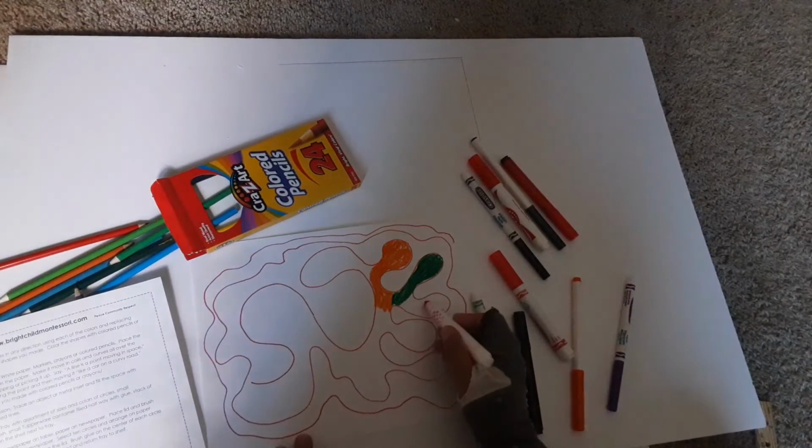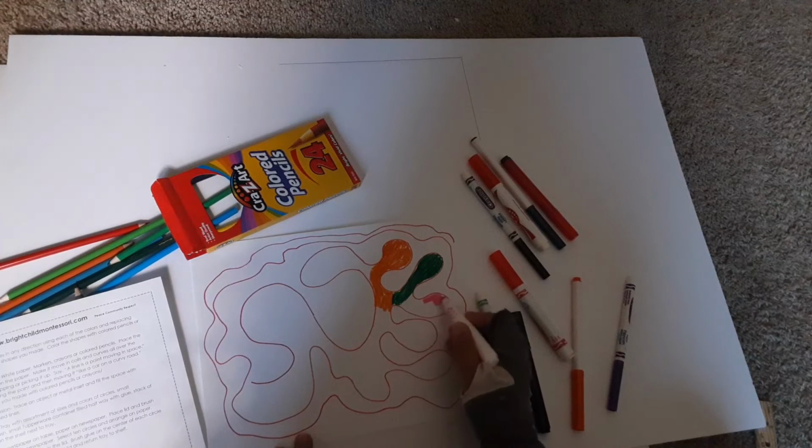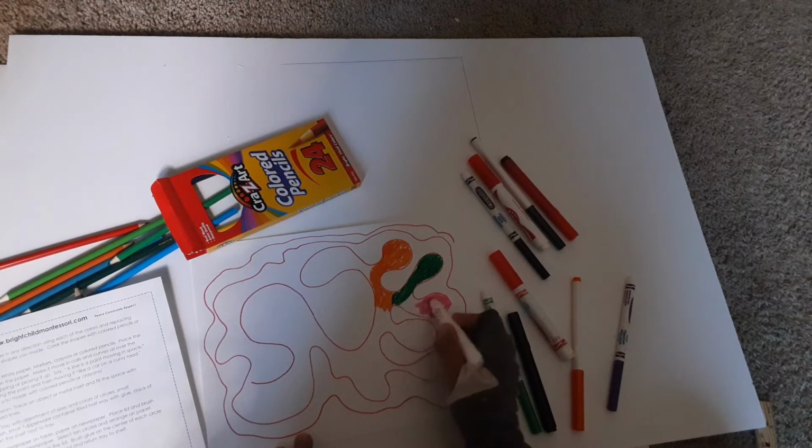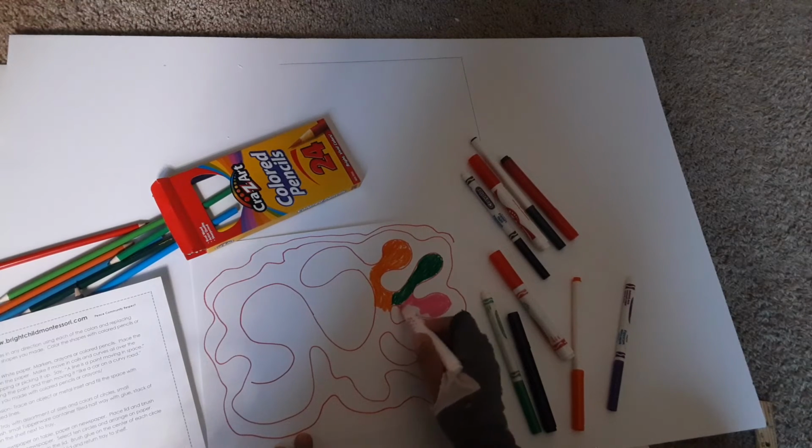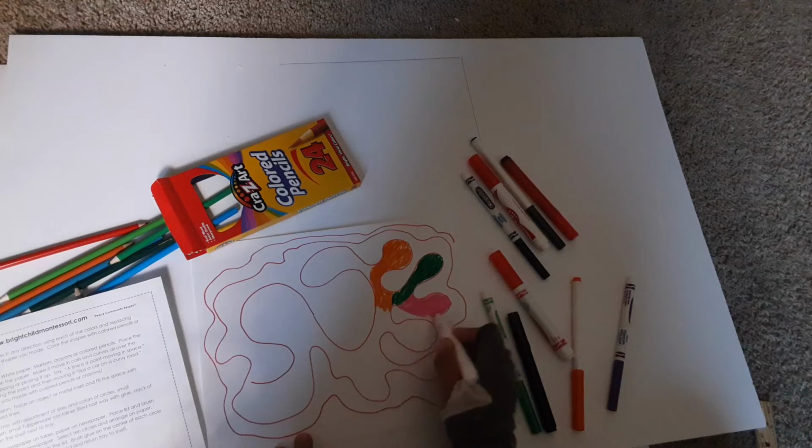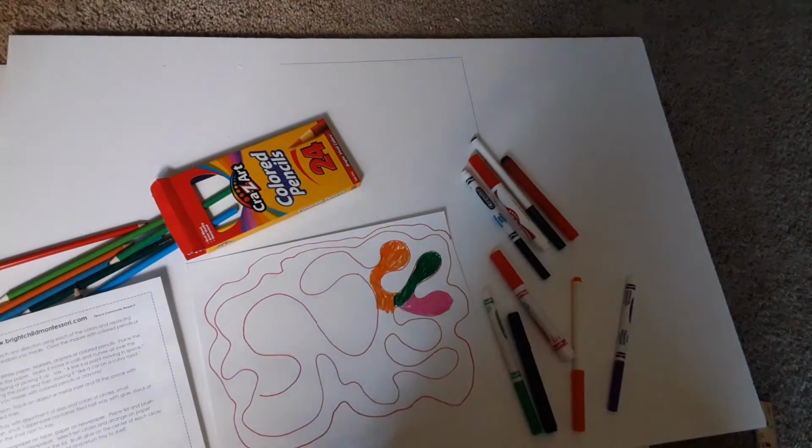If you have any suggestions of how you would handle this in the classroom, this need for some students, for whatever reason, to use every single piece of paper that you have available in your art area, please comment below.